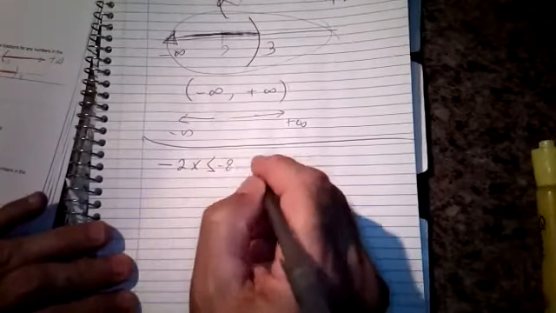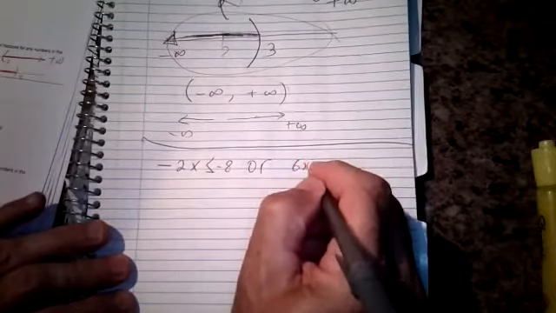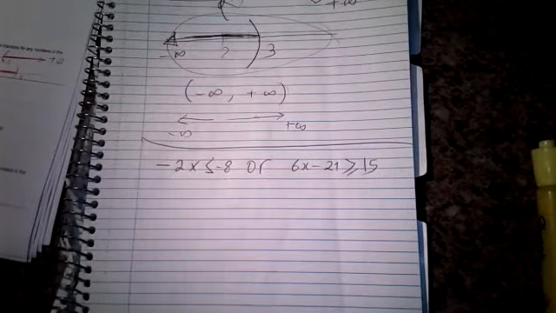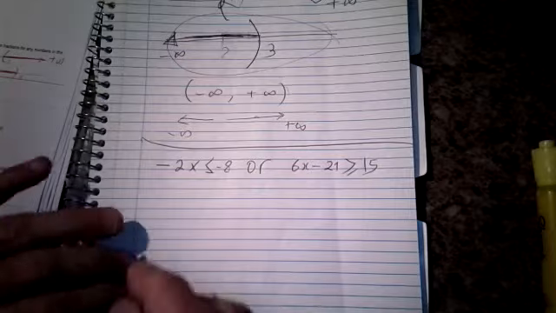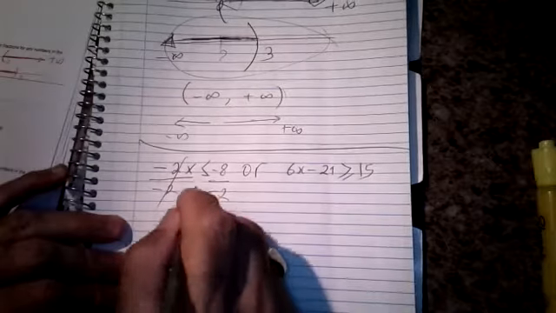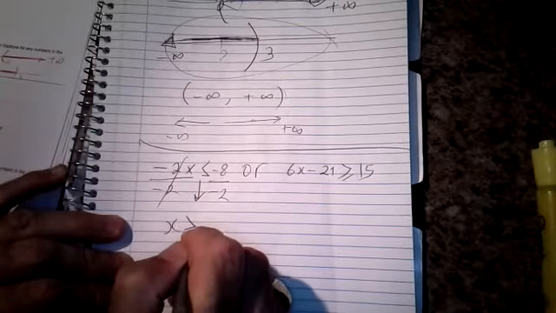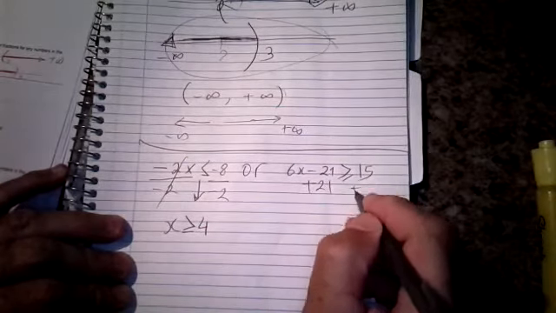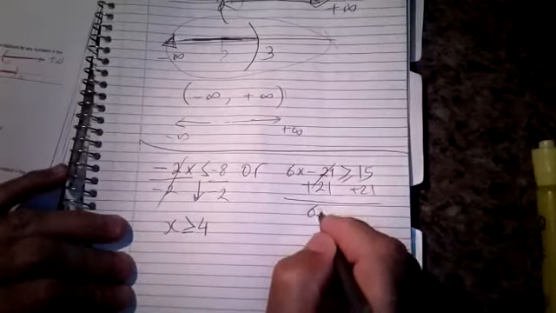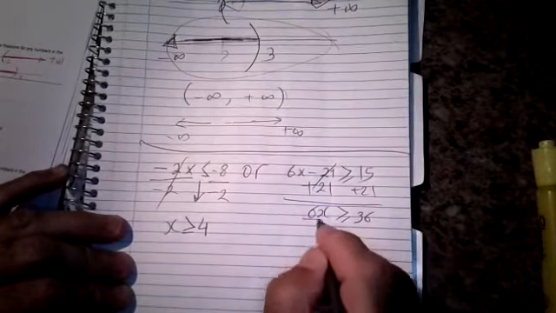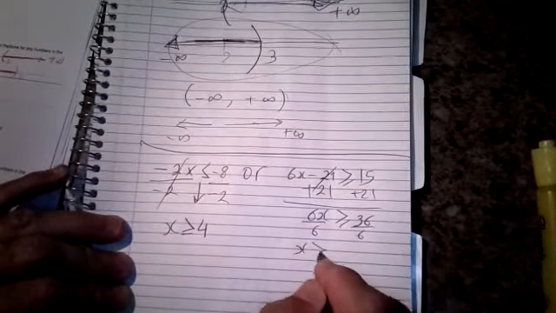Another one: negative 2x less than or equal to minus 8, or 6x minus 21 is greater than 15. All right. Now again, when I divide both sides by a negative number, you've got to be careful. We have to remember this one: we have to switch the sign. The symbol would now be greater than or equal to 4. Here, x greater than or equal to 6.